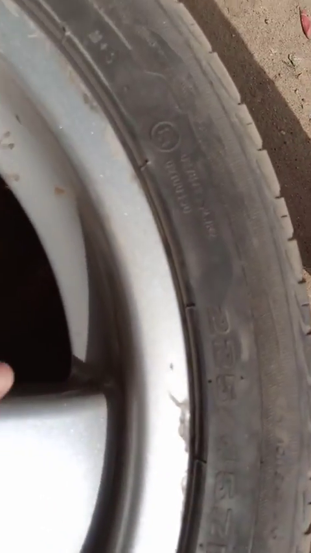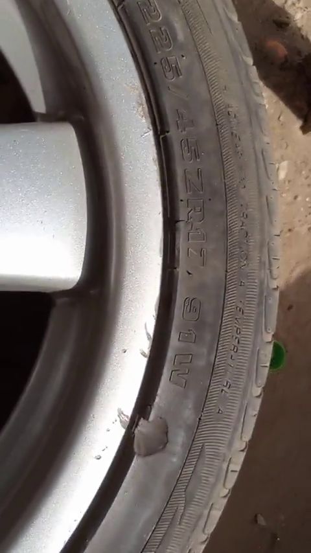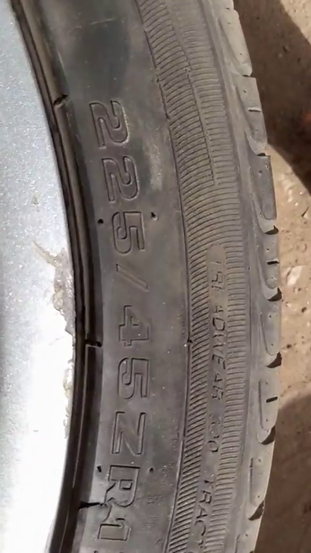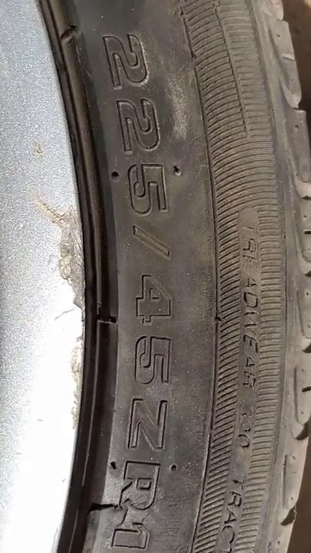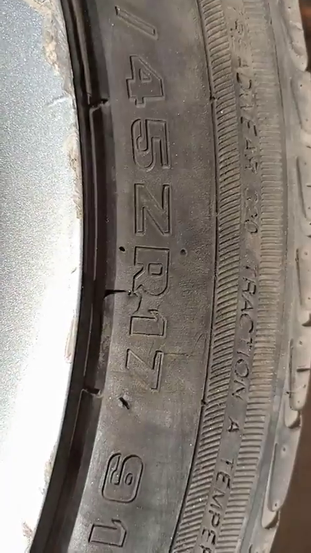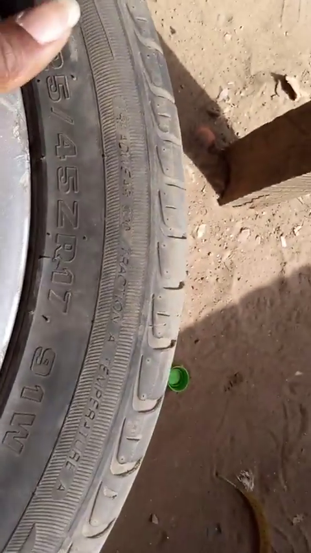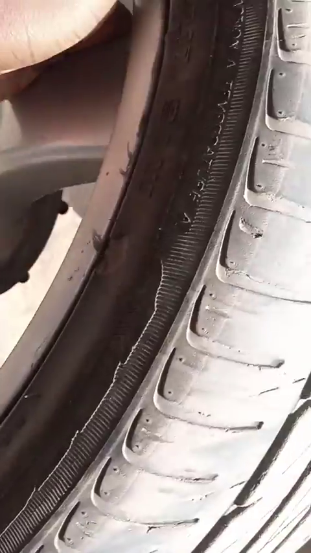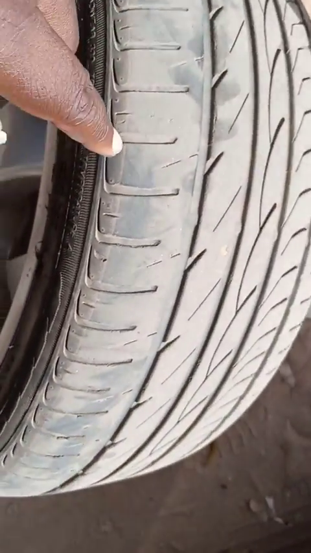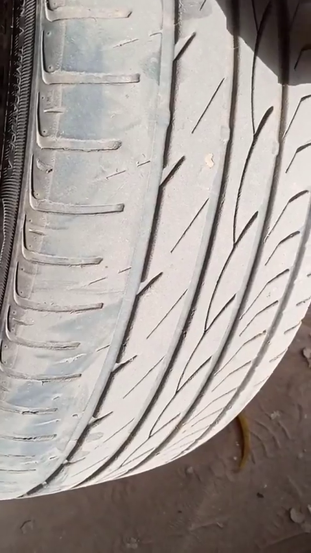The size is 225/45/17. Now this 225 refers to the distance from here to here.